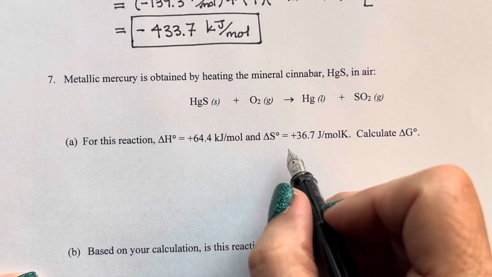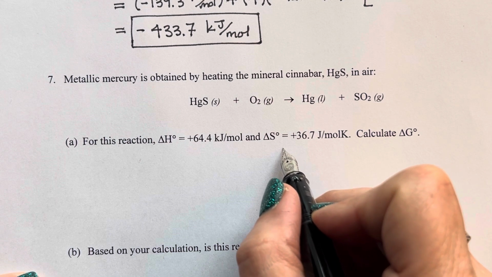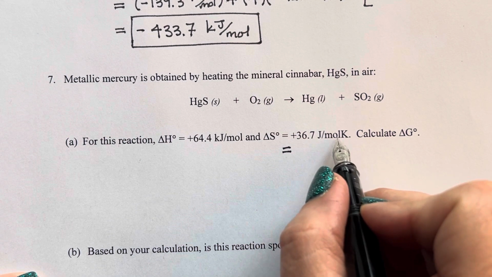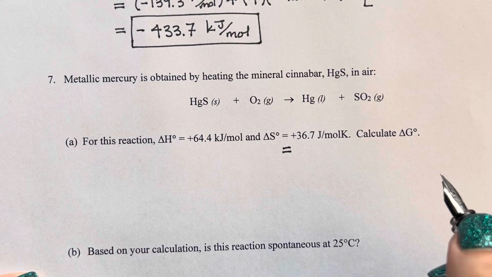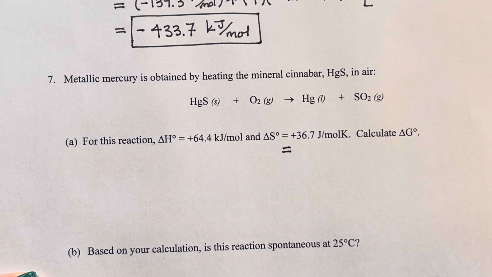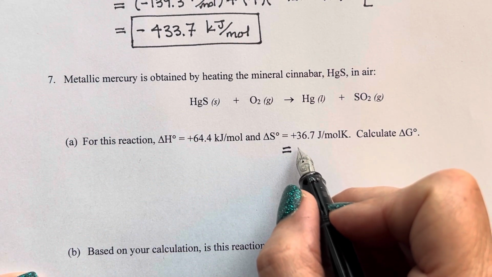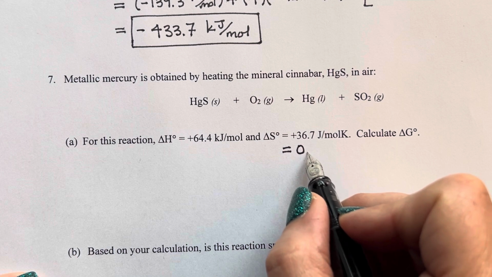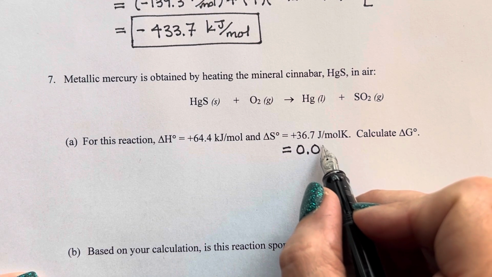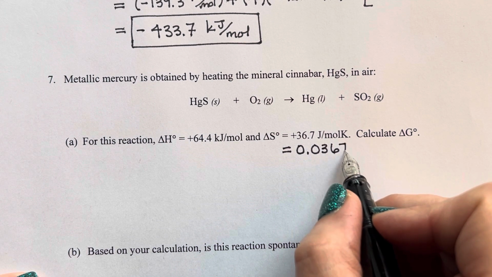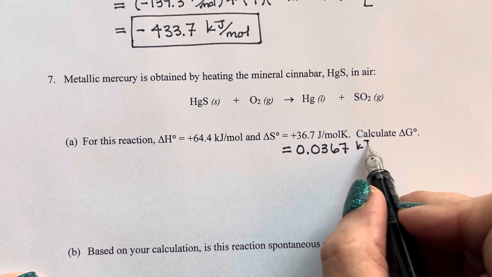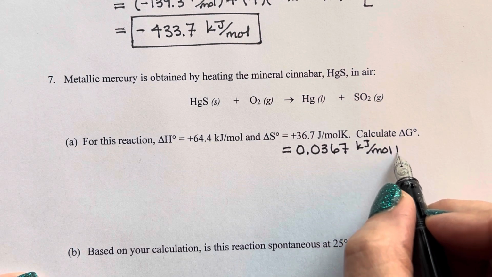So one of the first things that I commonly do is I convert this to kilojoules per mole Kelvin so that all the units are working out. Okay. So 0.0367 kilojoules per mole Kelvin.